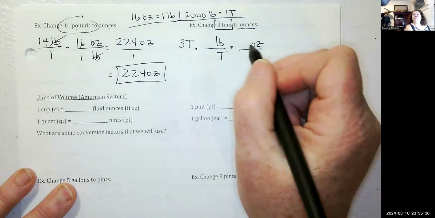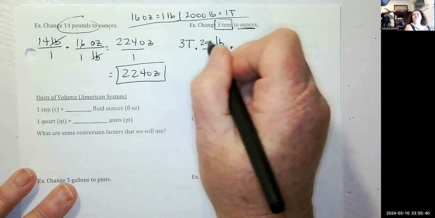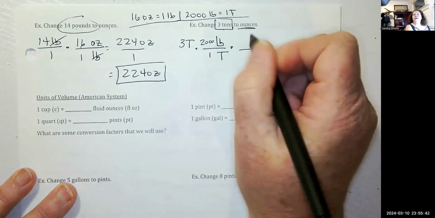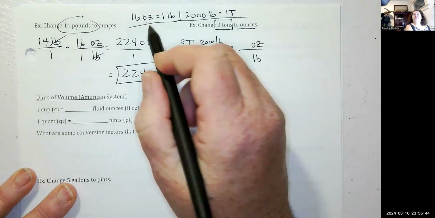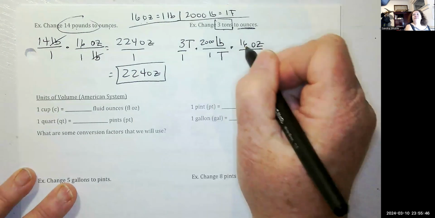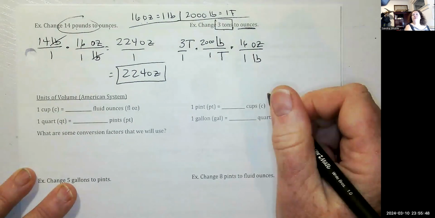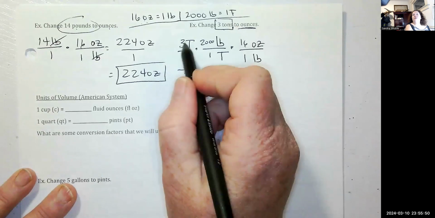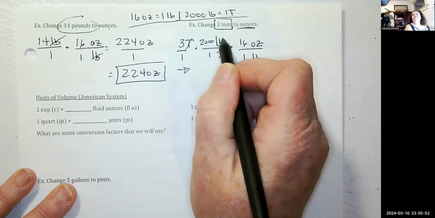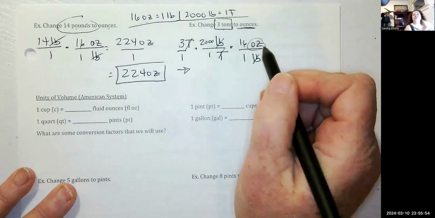Finally, I'm going to plug in my numbers. There's 2,000 pounds in 1 ton, and this is over 1. And there are 16 ounces in 1 pound. Multiplying straight across, my tons are gone, my pounds are gone. I'm left with the ounces.